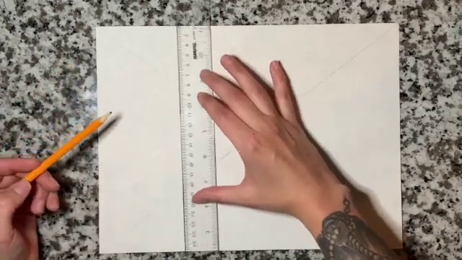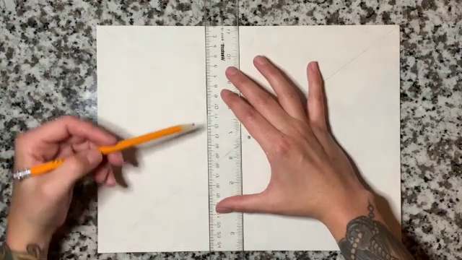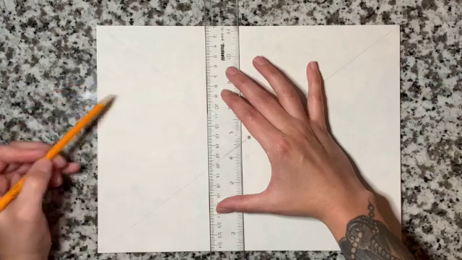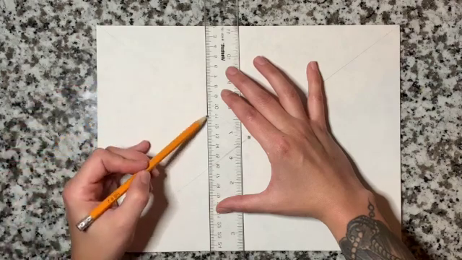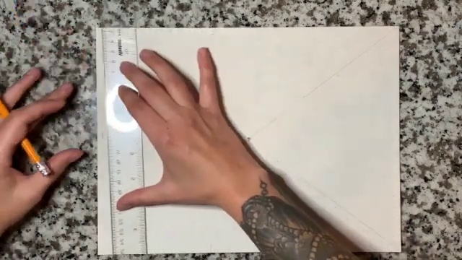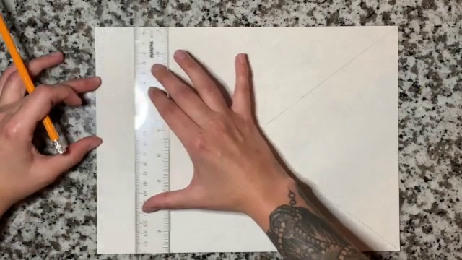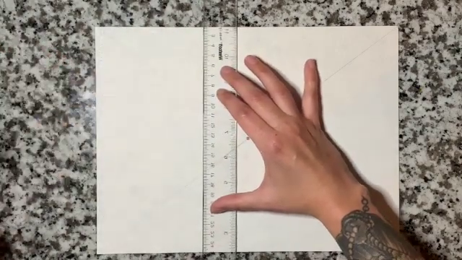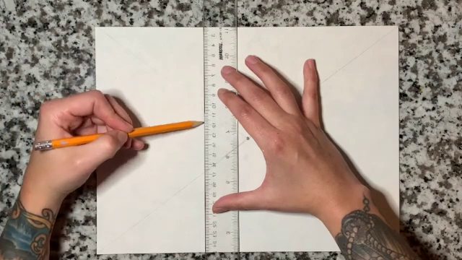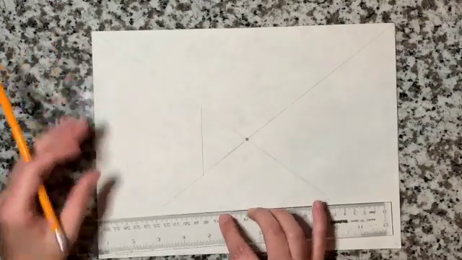I'm going to go a little less than halfway away from my vanishing point, so I'm going to draw my line for my back wall about here. Now I need to make sure that this line is parallel to the edge of my paper. An easy way to do that is to just take your ruler, line it up with the edge, and then just slide it in. So I want to go about here. I'm just going to draw a line top to bottom on this side.